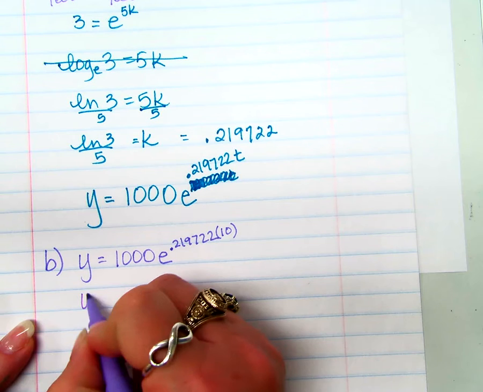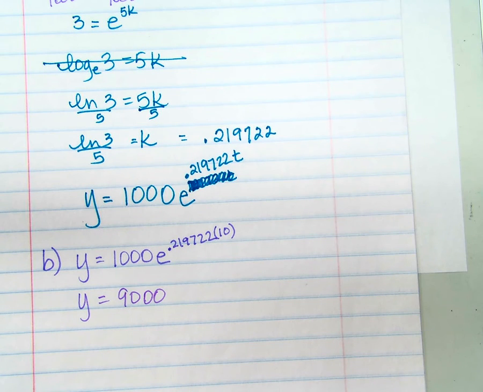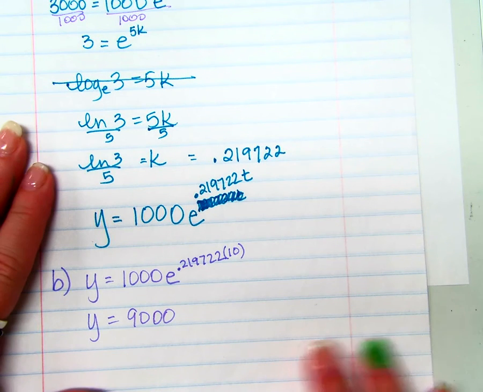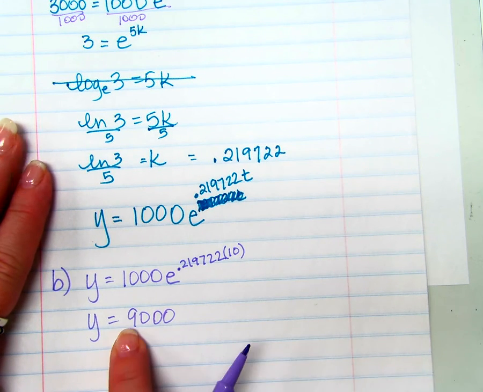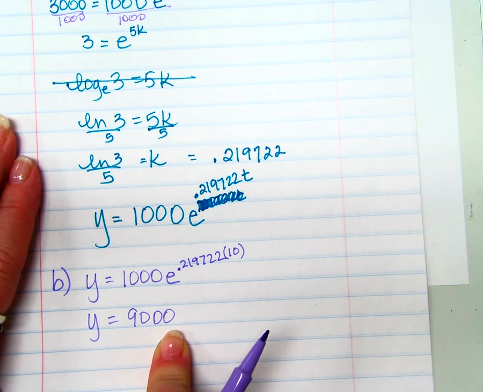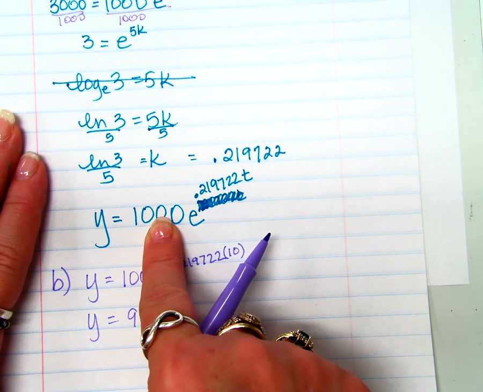So when I did that, I got y equals 9,000. Is that my answer? No, it's not that. The question asks, by what factor will the population have increased in the first 10 days? What is this 9,000? It's the actual population after 10 days. So what factor did the population increase by? It started at 1,000.